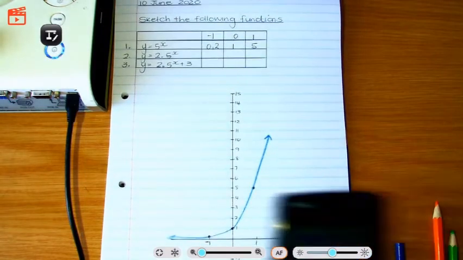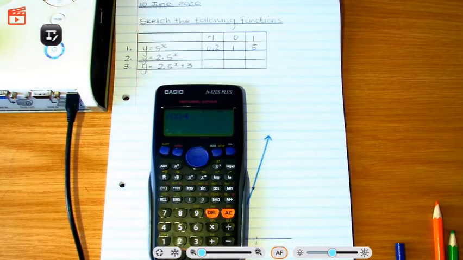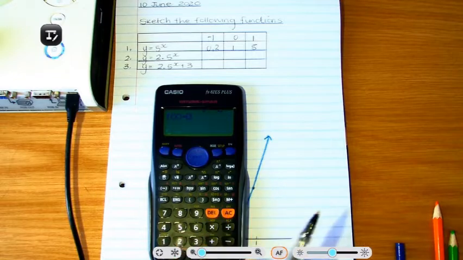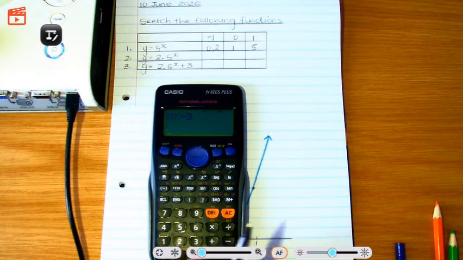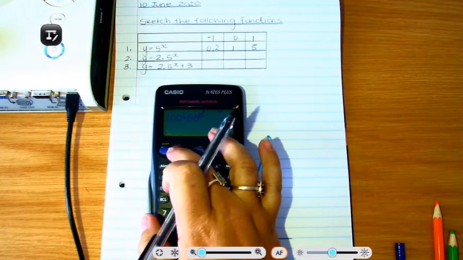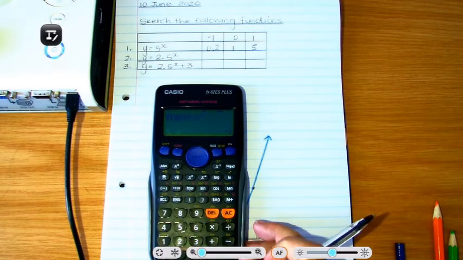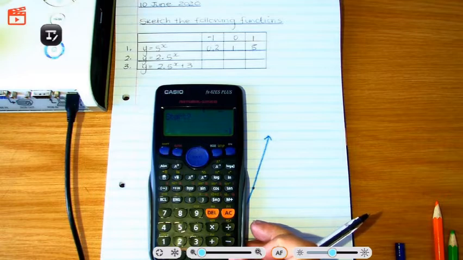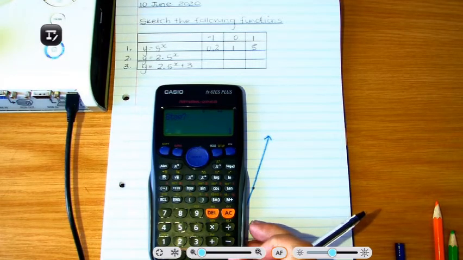Moving on to the second graph. So I'm going to type it in. I've got 2. Don't do point. You need to do times. 5, the exponent button, alpha x. My starting point, negative 1, ending point 1, and my intervals are 1.